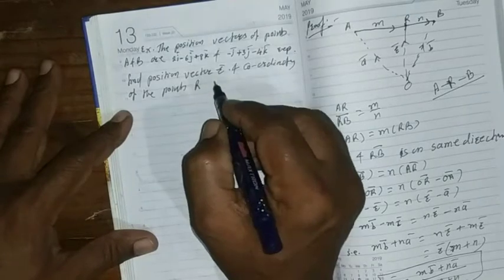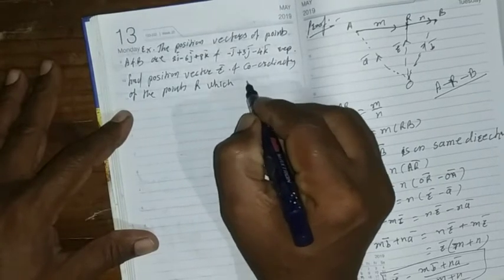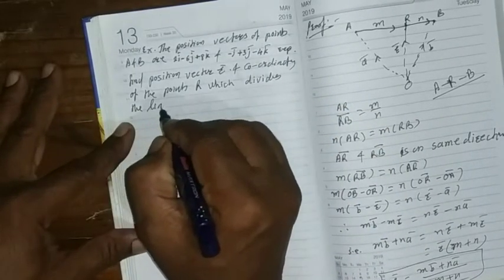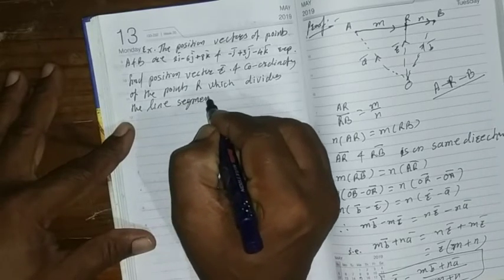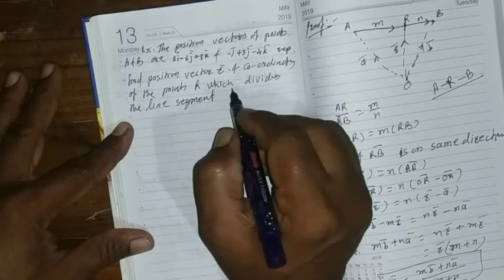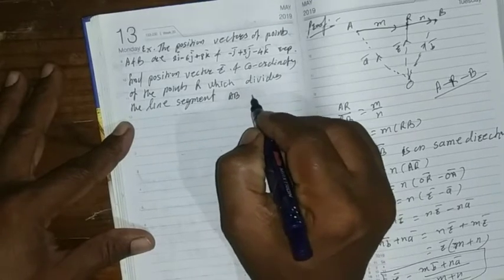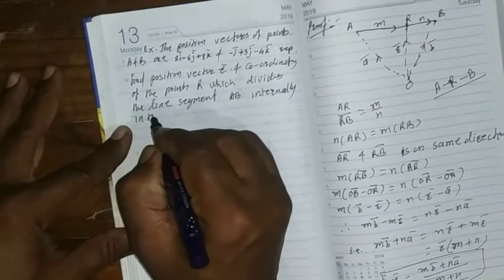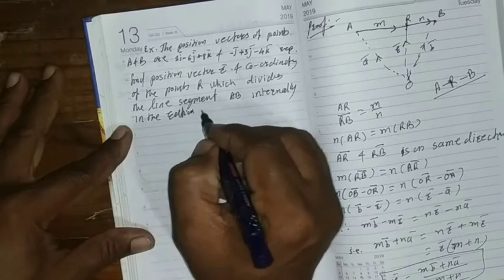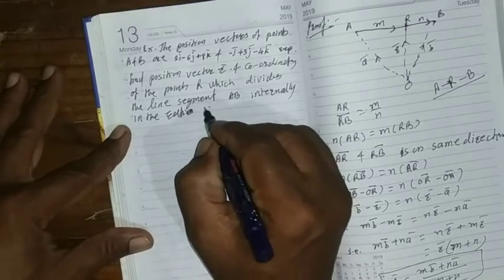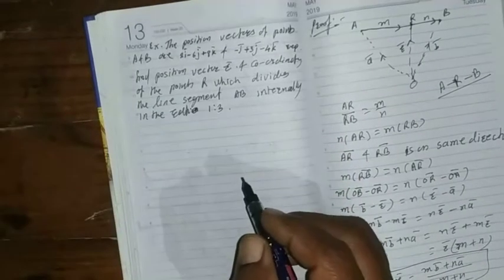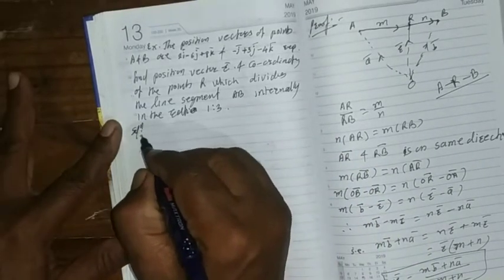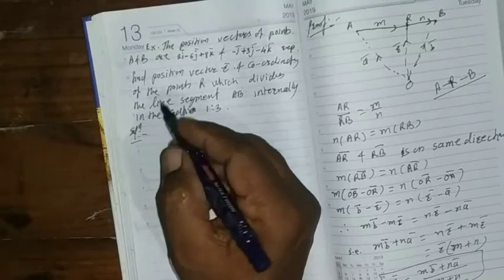which divides the line segment AB internally in the ratio 1/3. We have to give one example for the section formula for internal division.